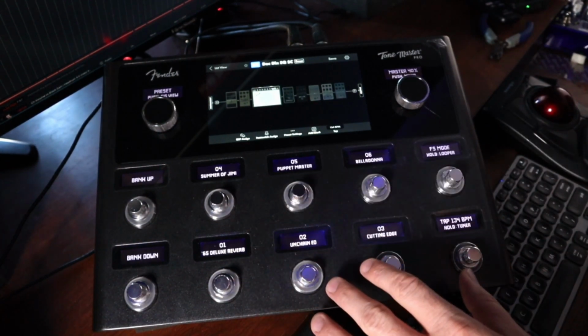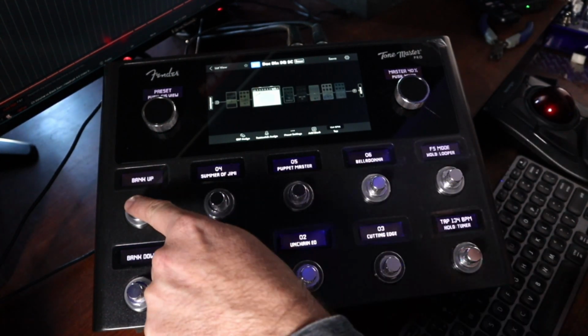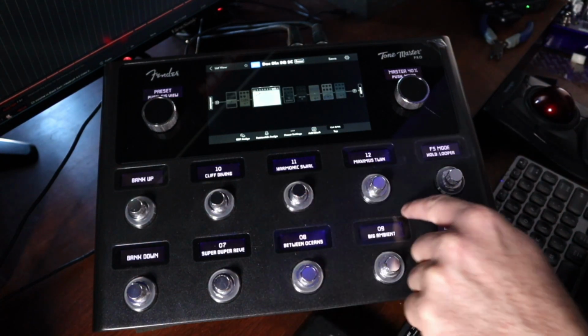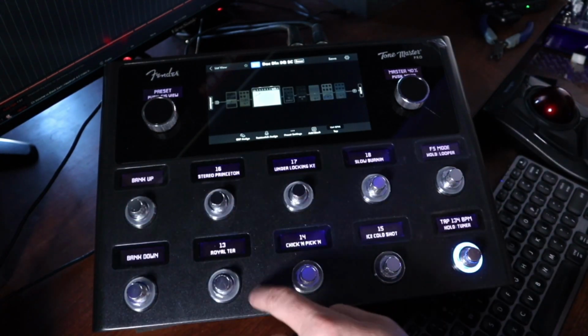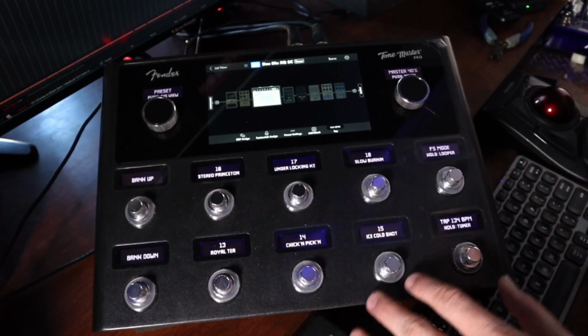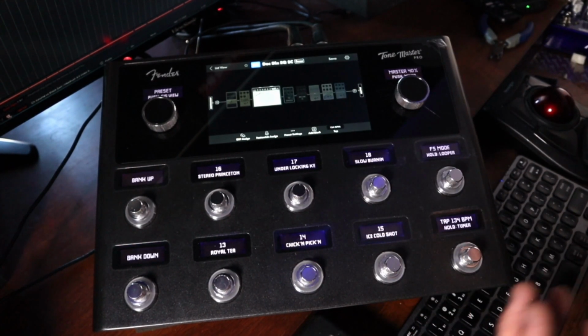So you can have 6 presets within a bank. So if I go up one bank, now I have 7, 8, 9, 10, 11, 12. I can go up another bank and I have 13, 14, 15, 16, 17, 18, and so on and so forth. So that's what the bank up and down switches allow you to do, is to go between your different banks of 6 different presets.